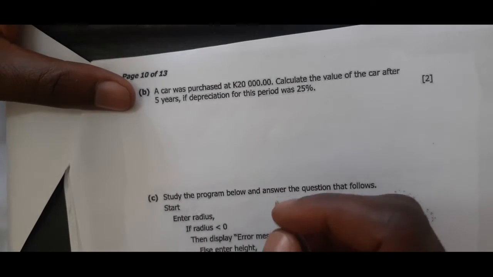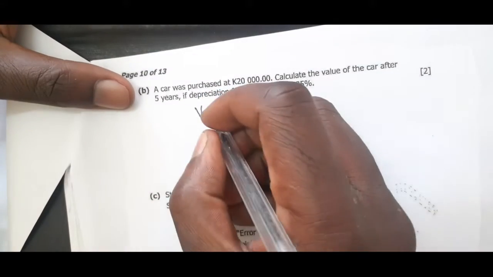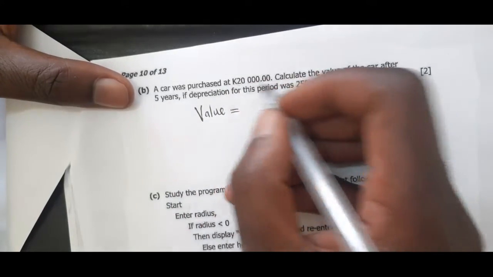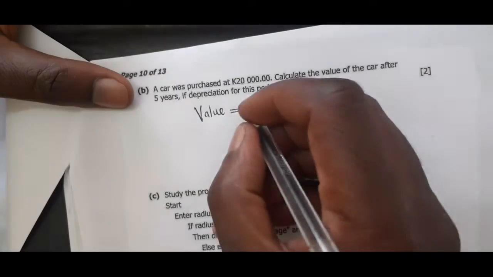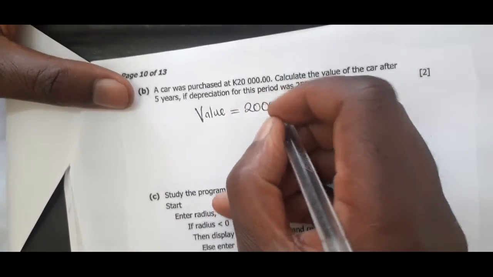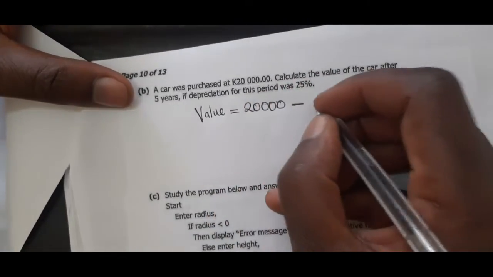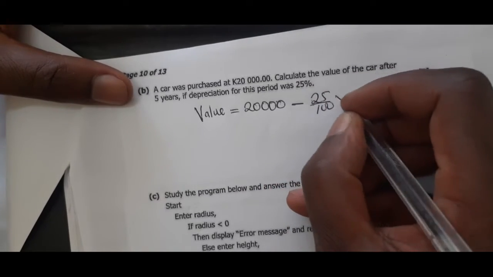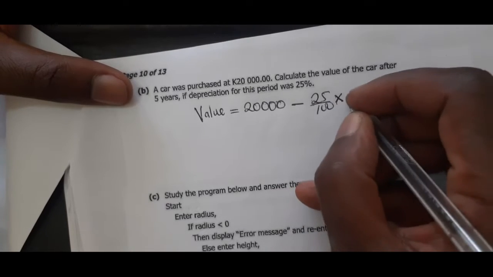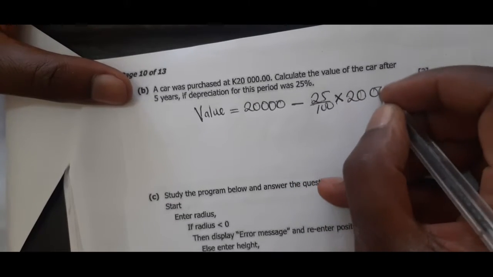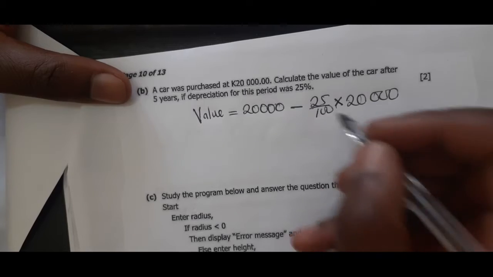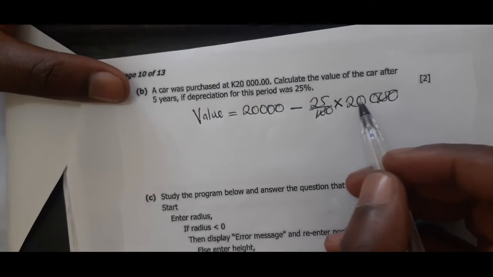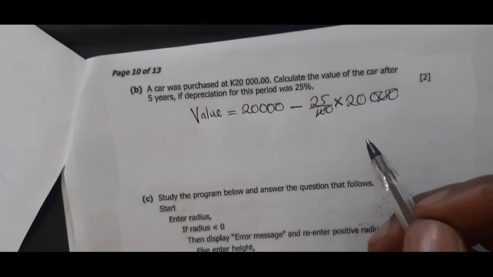So the value of the car is equal to the cost price, which is 20,000 minus 25% of 20,000. Okay, so we knock out 2 zeros, then you multiply 200 by 25. Let's multiply 200 by 25.